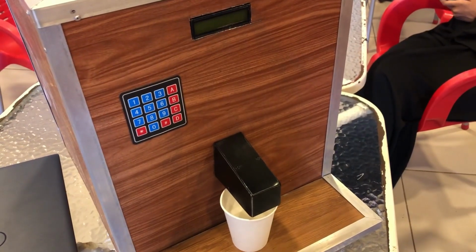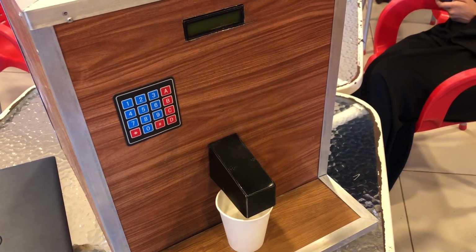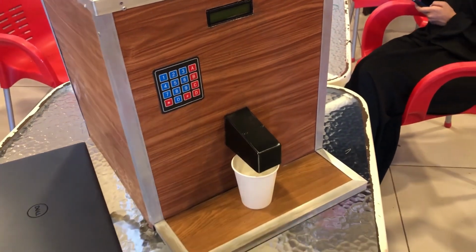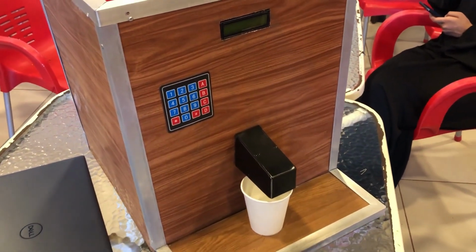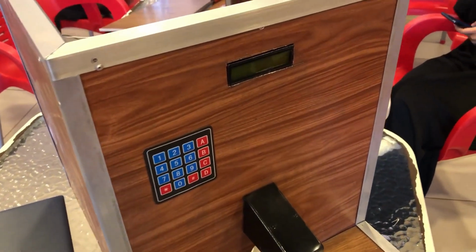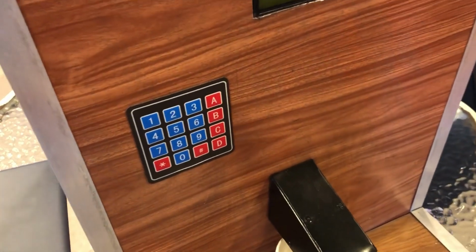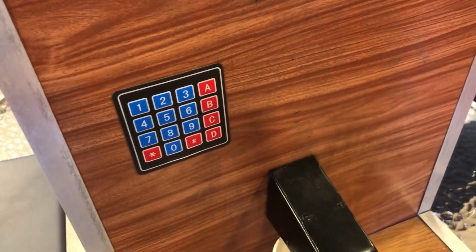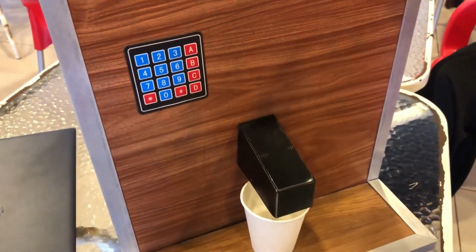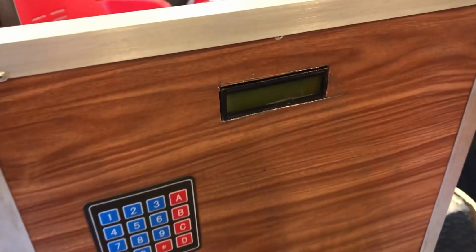This is our design of the cocktail machine. We created this using PVC board. This cocktail machine has a user-friendly interface, and the user can choose various liquids according to his or her preference, and also customize this. For that we are making a number pad here, and also setting an LCD display here.